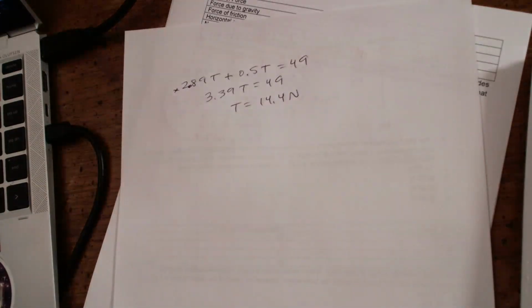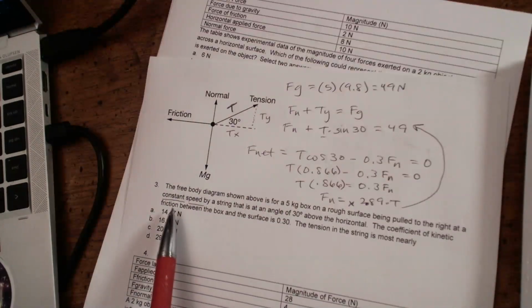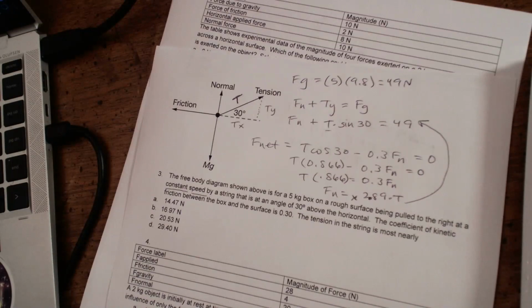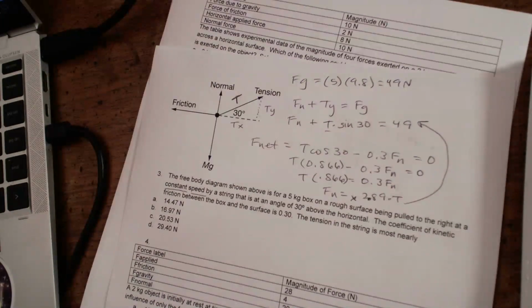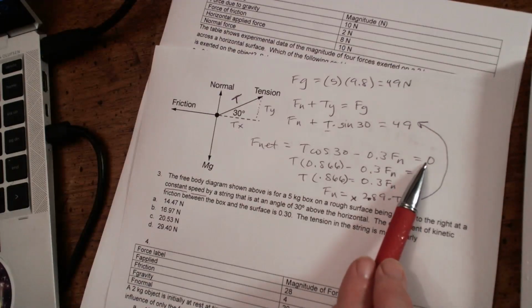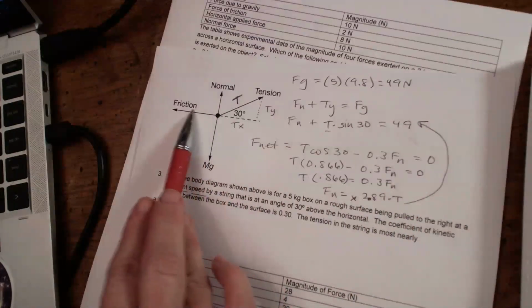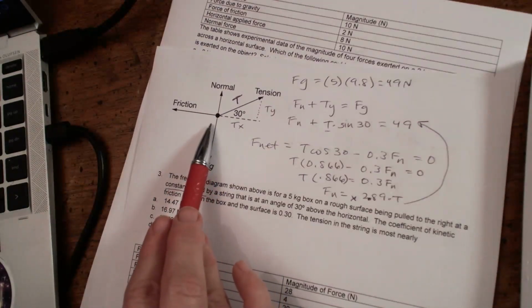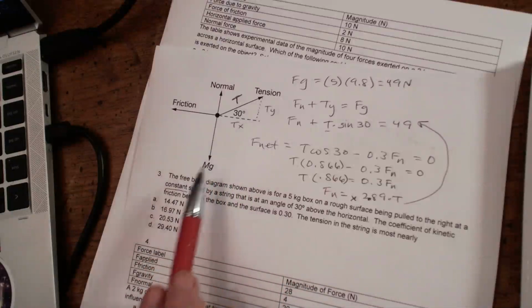So we kind of had to do a bit of substitution and use the fact that this was at a constant speed to our advantage, right? Because otherwise we wouldn't have been able to figure this out with the information we were given. But we knew from the beginning that the F net would be 0, so we could use that to our advantage setting this up. And we also knew that in the y direction, our forces are balanced. So we use that to our advantage also.